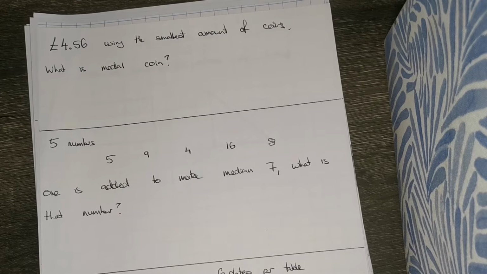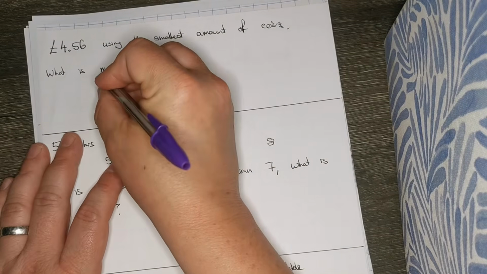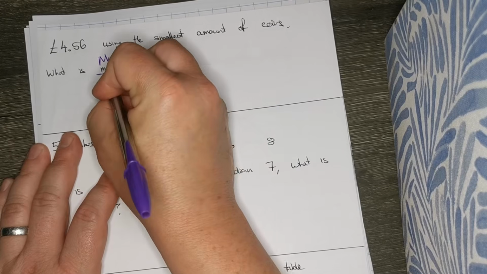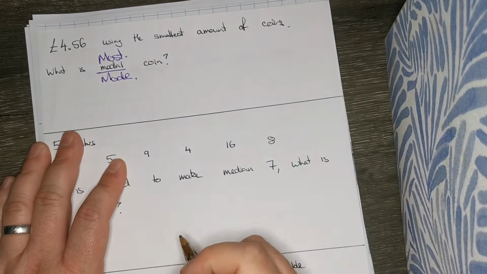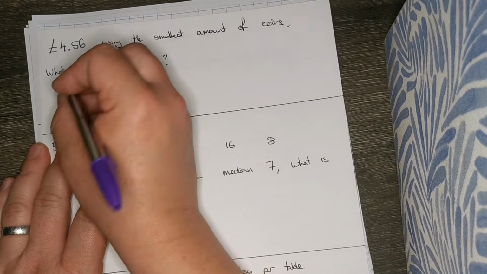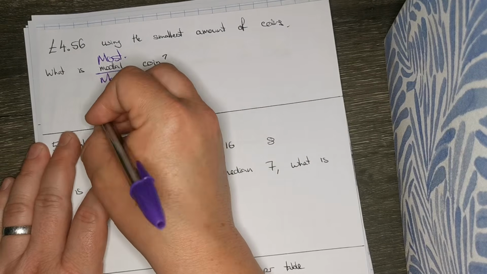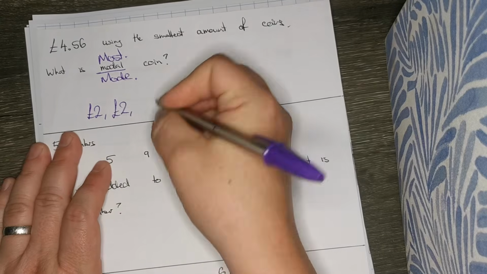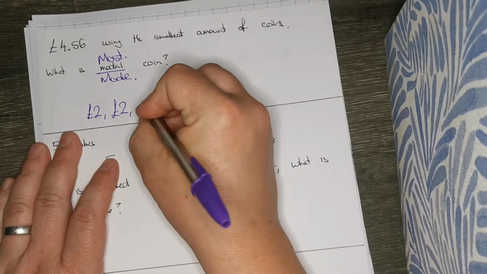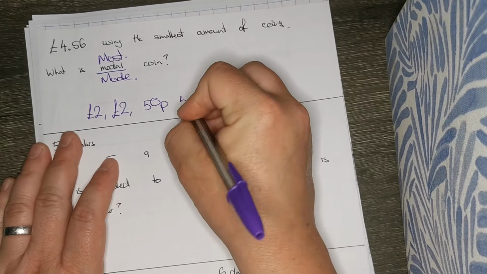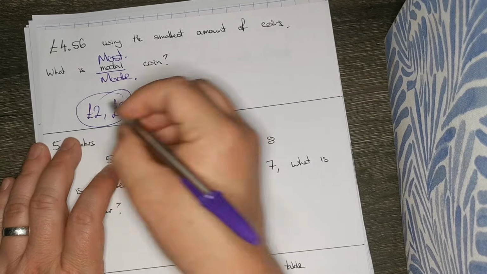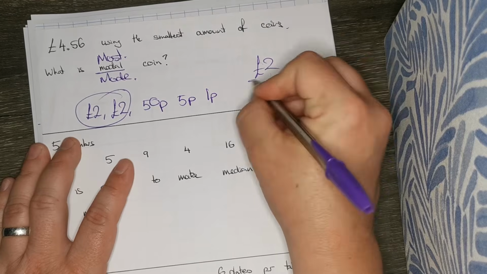Right, if I've got £4.56 using the smallest amount of coins, what is the modal coin? Now, modal, just that posh word for most, for mode. So, using the smallest amount of coins, I want to go for the biggest coins I can, so I think £2, and £2 gets me up to £4. 50p, 5p and 1p, so the mode's the one that happens the most, which is the £2 being the mode.